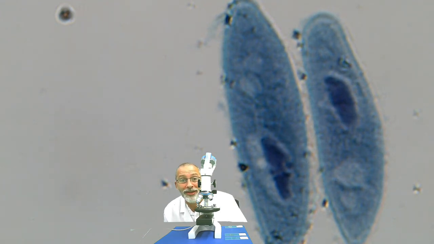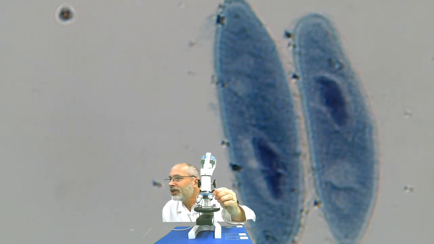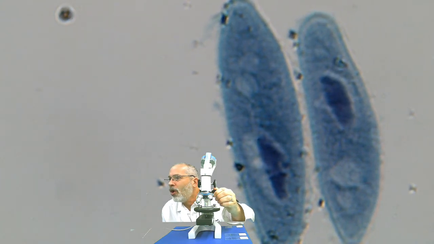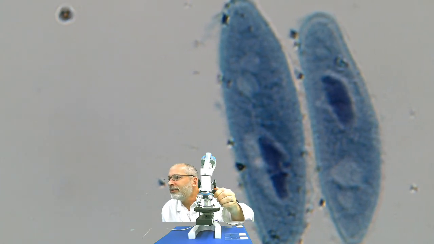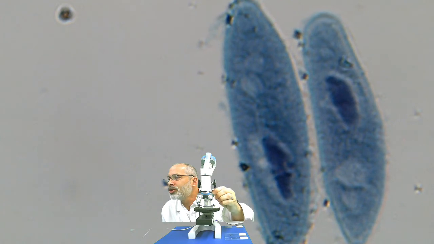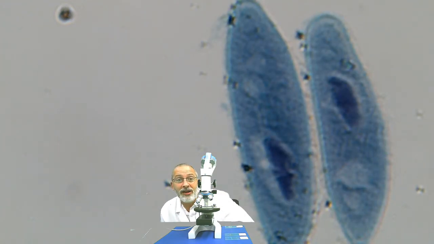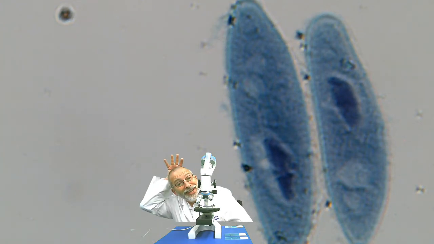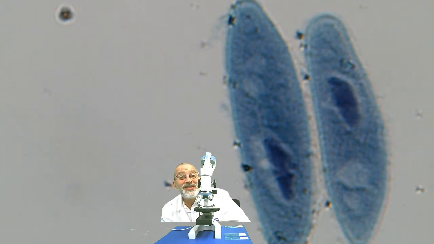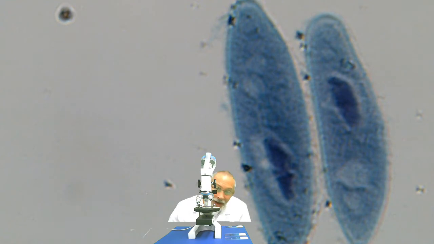It's like their mouth. It's how they eat. And although it's not all that distinguishable on these specimens, all around the Paramecium are tiny hair-like structures. Do you remember what these tiny hair-like structures are called? The cilia. All right, take a moment now and draw the Paramecium under 100 times magnification.